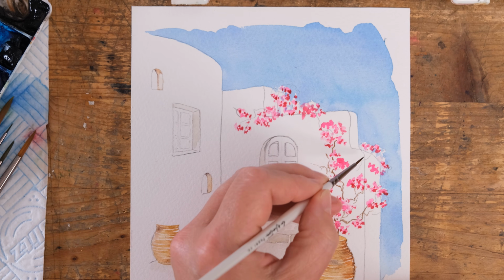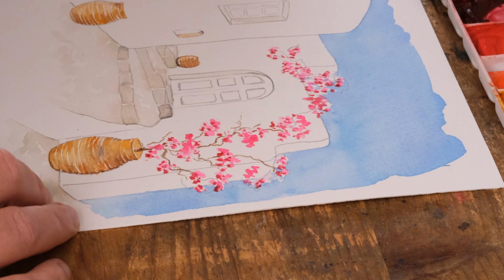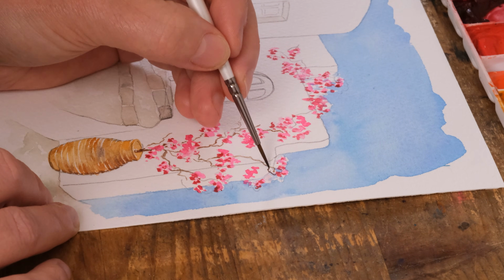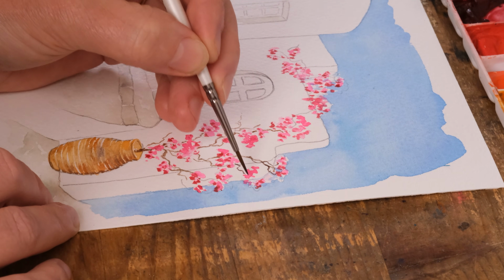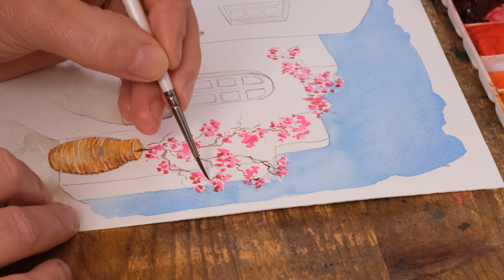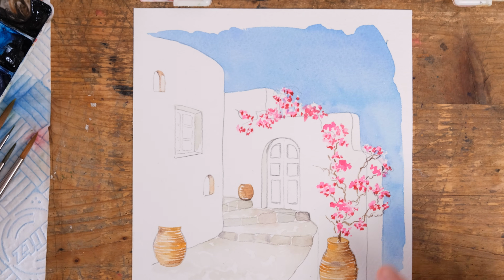You can get a really nice, quite fine line with a size 0 brush, but of course if you want to have a bit more control, you can always go down a size. I do love a small brush. So you see we've got that in, and then if I take some sap green or some green gold. Green gold's lovely.